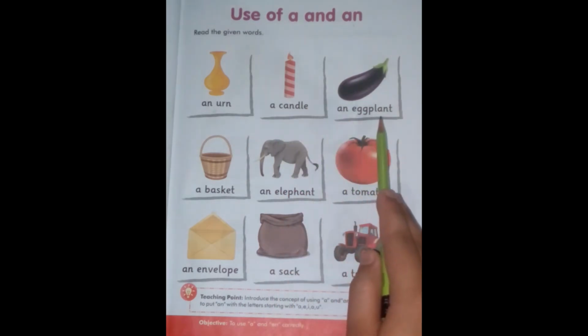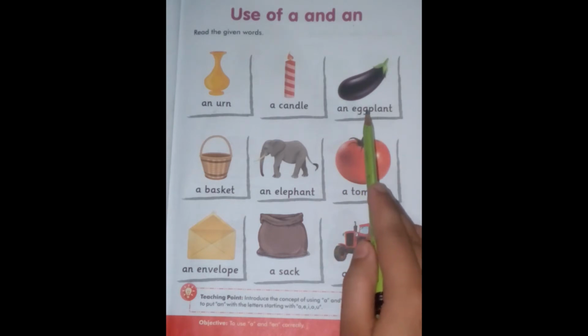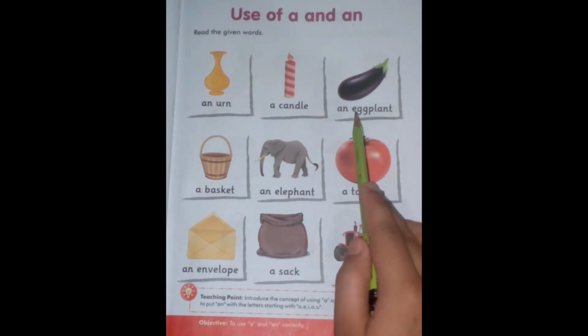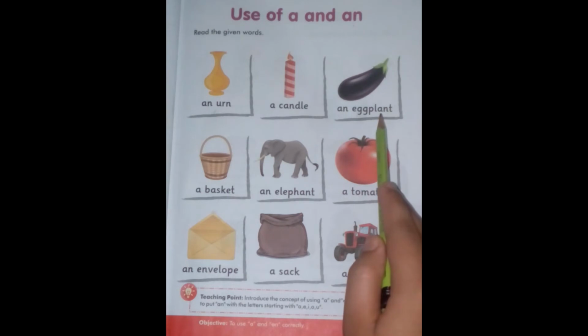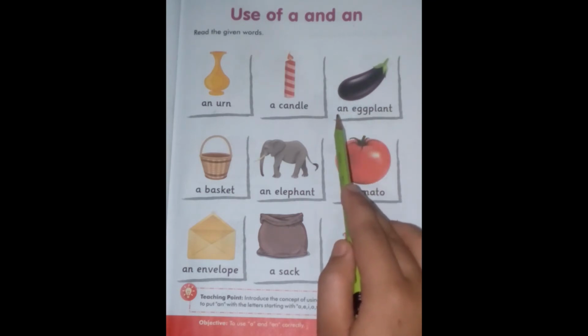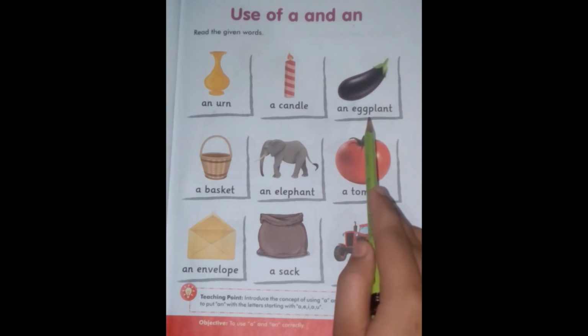An eggplant. Eggplant is a common noun. Its starting sound is e. So it is a vowel, and we put an before the eggplant. An eggplant.